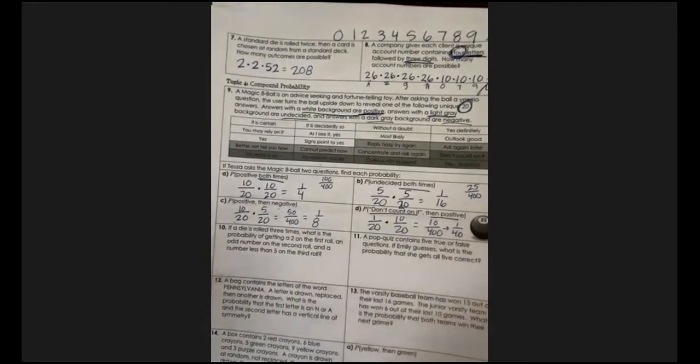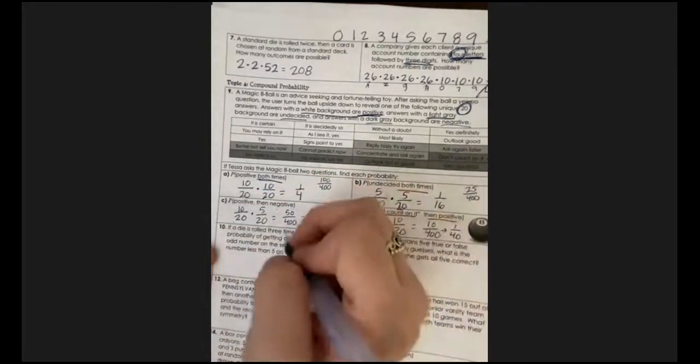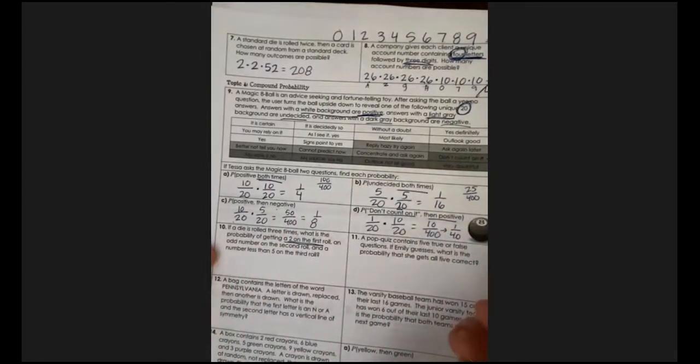If a die is rolled 3 times, what is the probability of getting a 2 on the first roll, an odd number on the second, and a number less than 5 on the third? So that was a lot of information, right? So let's break it down. I know it's rolled 3 times. Probability of getting a 2 on the first roll. So I have a dice, right? It has numbers 1 through 6. What are the chances of me getting a 2? How many 2s are on that dice? 1, right? So I have a 1 out of 6 chance on that first try to get a 2.